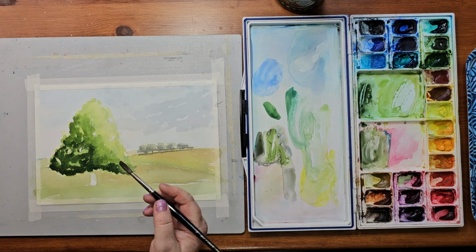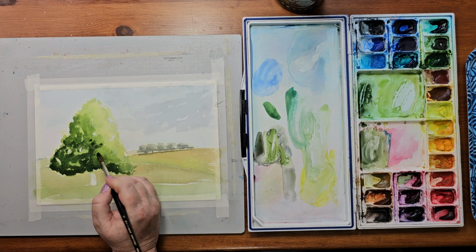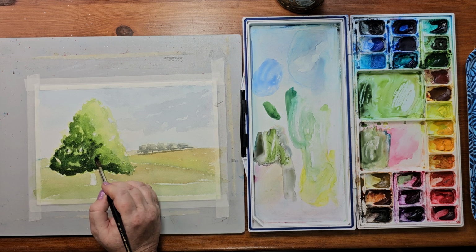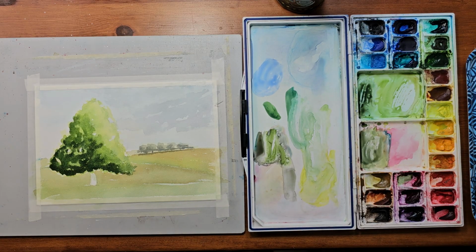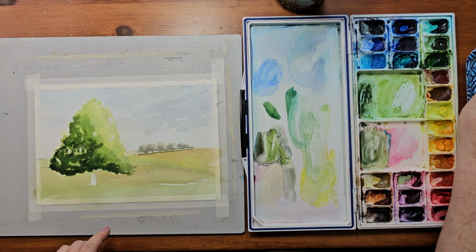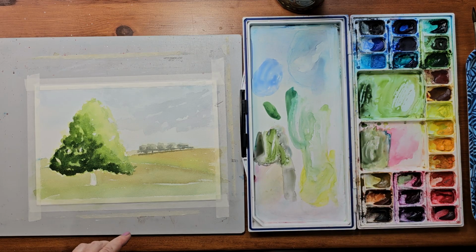If you look at the reference photo, there is really good value, and I'm going to kind of dance this around a bit right here. There. Okay, I'm just going to charge in a bit more paint. Okay, so now while this is still wet, I want to add my stem. And so I'm going to switch to a smaller brush because I want a bit more control. So I'm going to move to my size 4 brush.